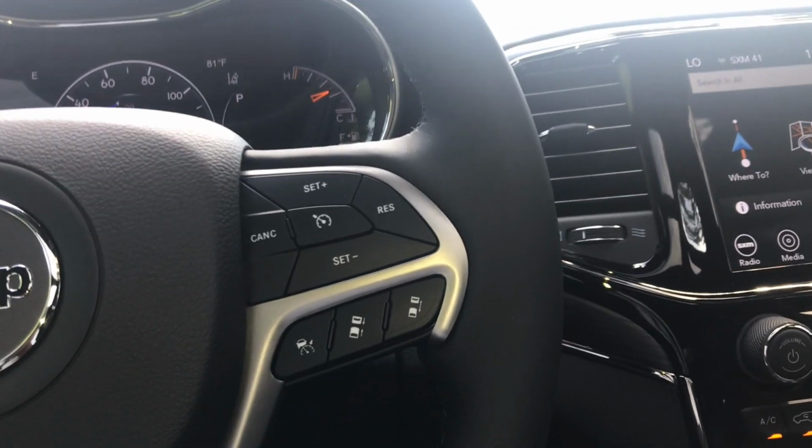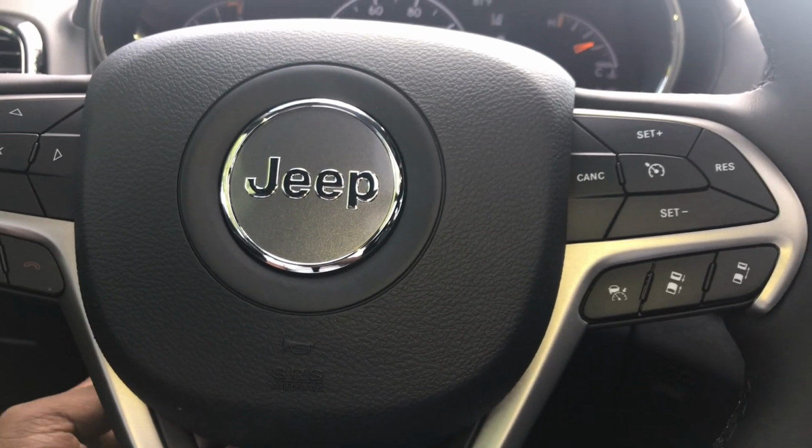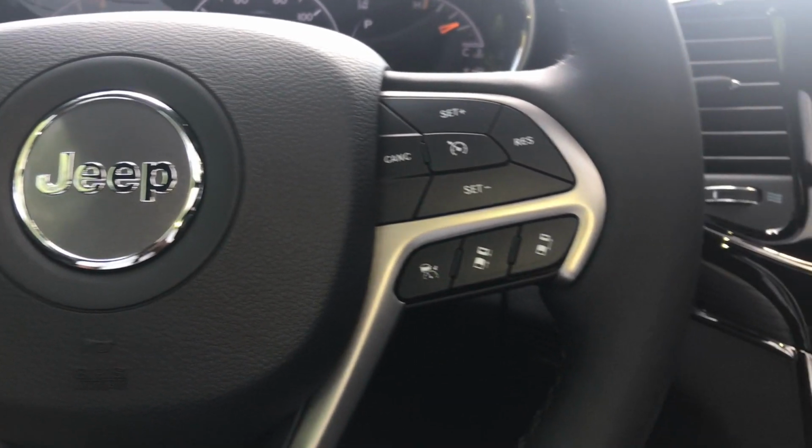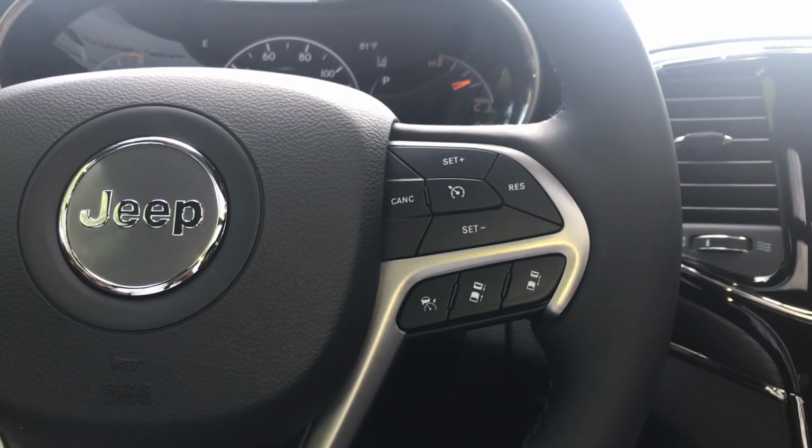Now you will have a power adjustable steering column too. So we'll go, of course, up and down. It is telescoping. So it's really easy to set this however you want to.